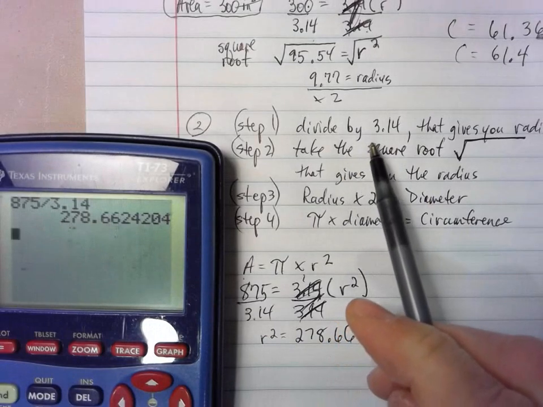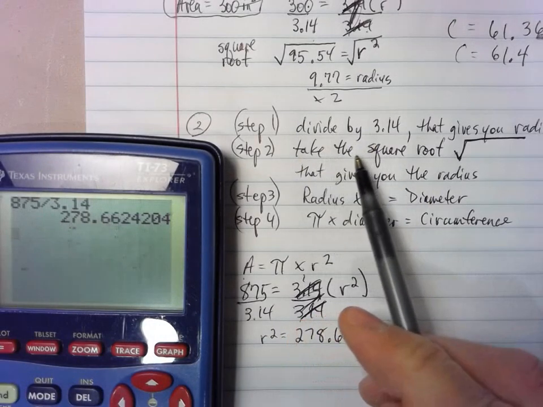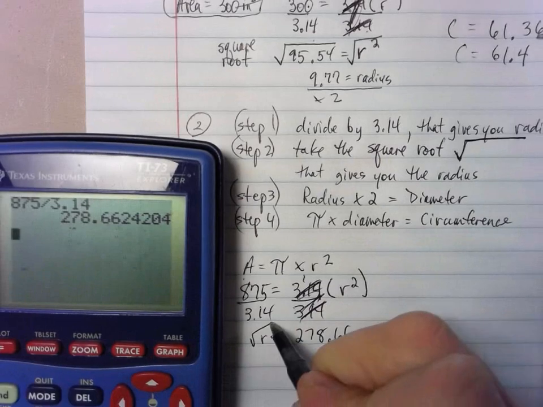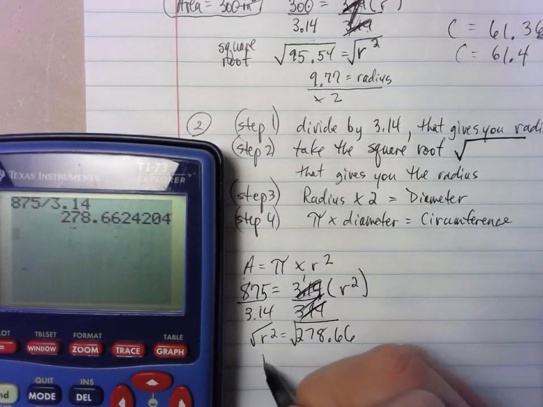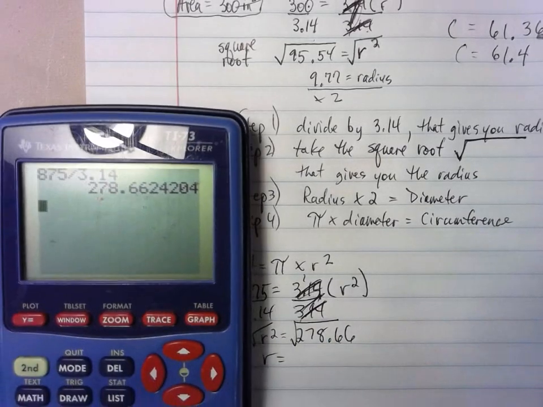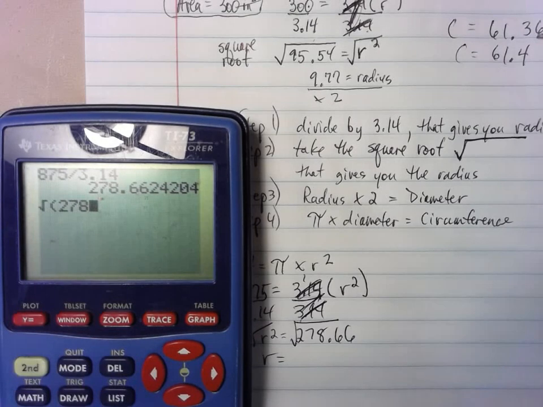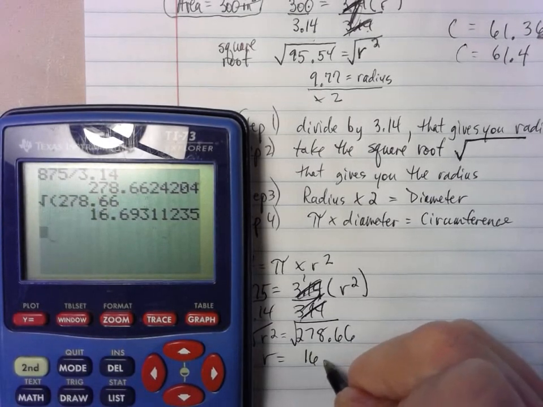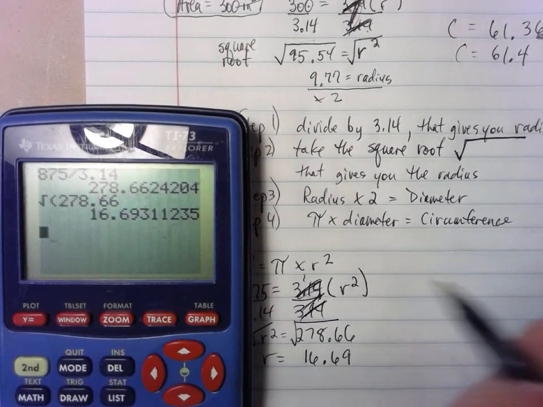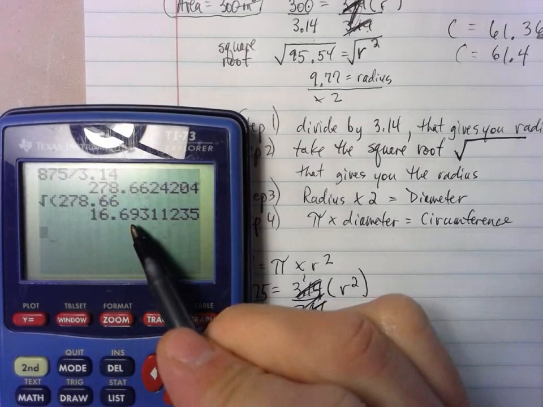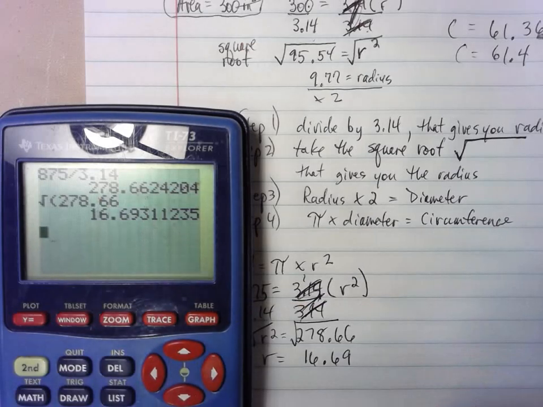We divided by 3.14. The next step is take the square root. So we're going to do the square root of that to get back to the radius. I'm going to hit second and that on this little blue calculator. Pulls up the little radical sign. Again, if you're using your phone, you might have to turn your phone horizontally to get it to pop up. The square root of 278.66 means the radius is 16.69 or 16 and 69 hundredths. Don't have to round it up because there's a 3 there.